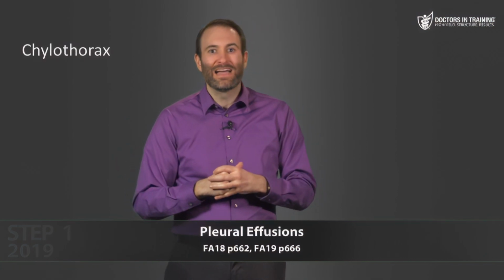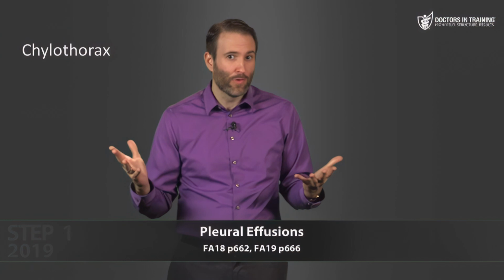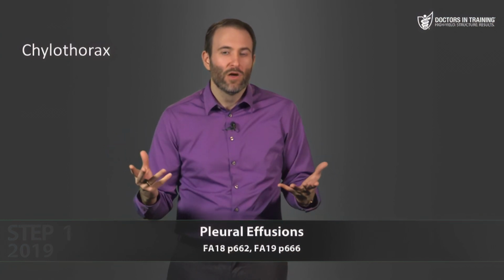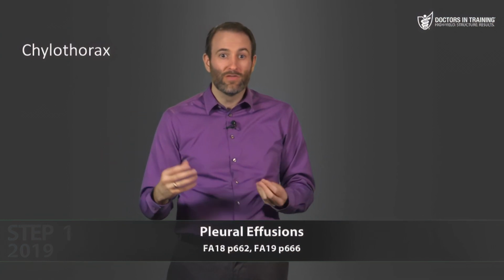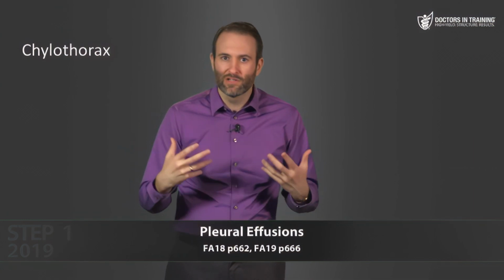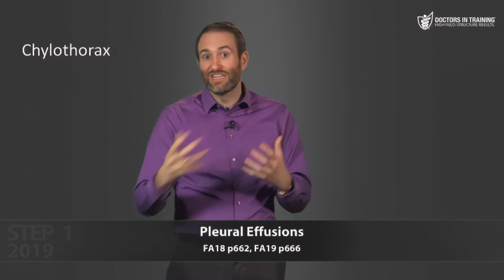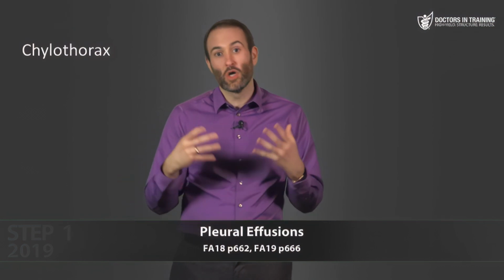There's a specific name to that type of pleural effusion that's full of lymphatic fluid. It's called a chylothorax. So why is it called chylothorax? Well, we just said that lymphatic fluids are high in triglycerides, so that should make you think of chylomicrons. So remember from your diet, you absorb your triglycerides, they go into your lymphatic fluid as chylomicrons, they're digested into those chylomicron remnants, and then they go into the liver. So that's why it's called a chylothorax.